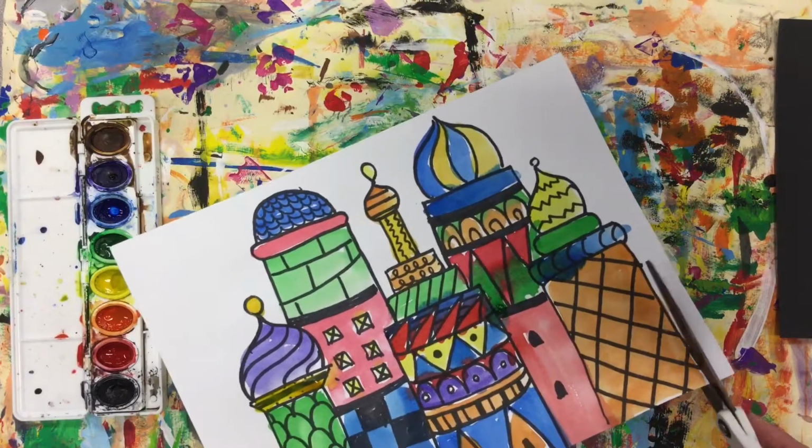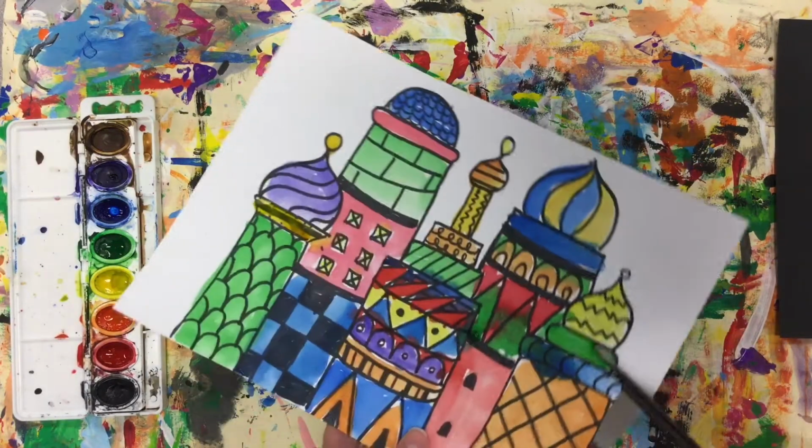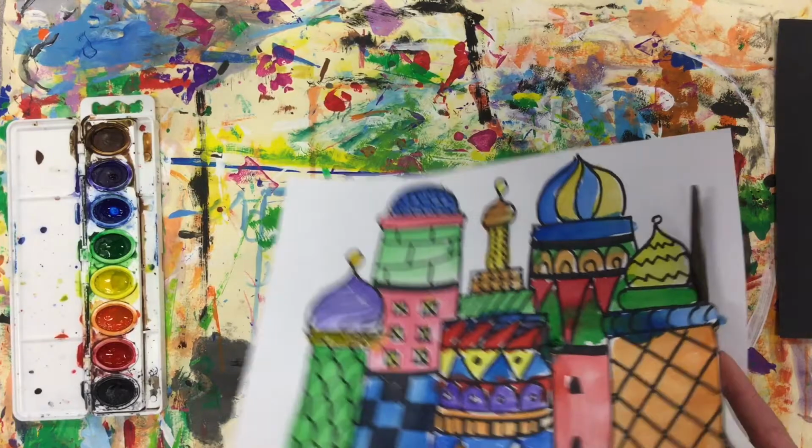All right, if you want to take it one step further, you can go ahead and cut your cathedral out.